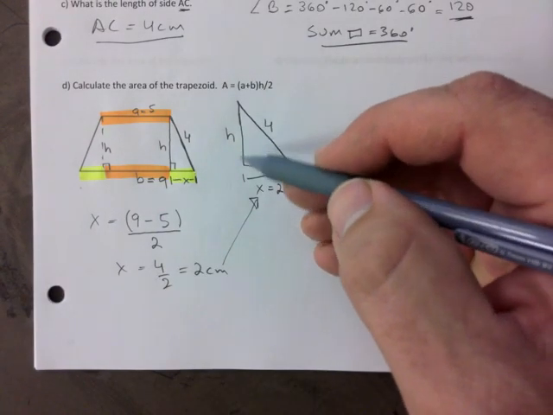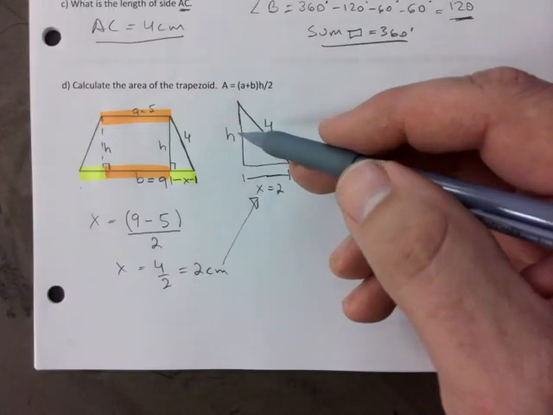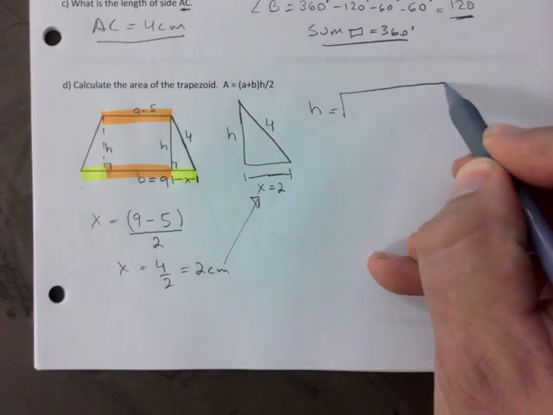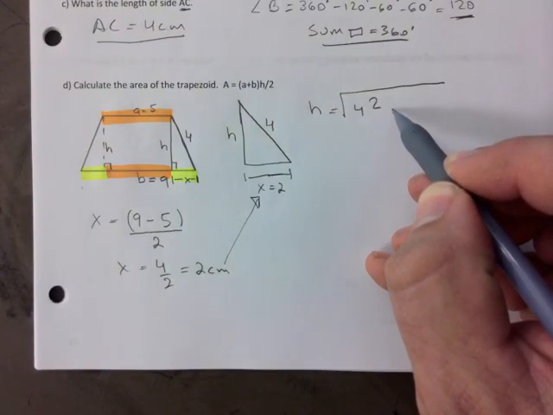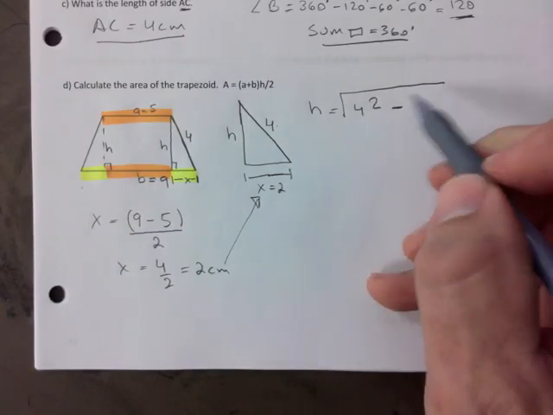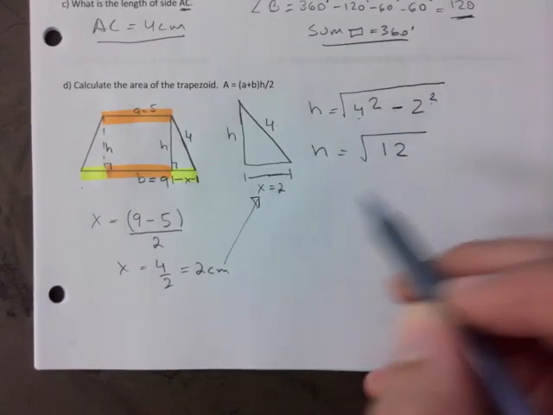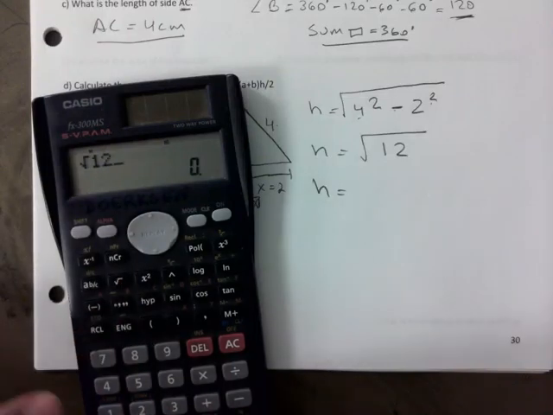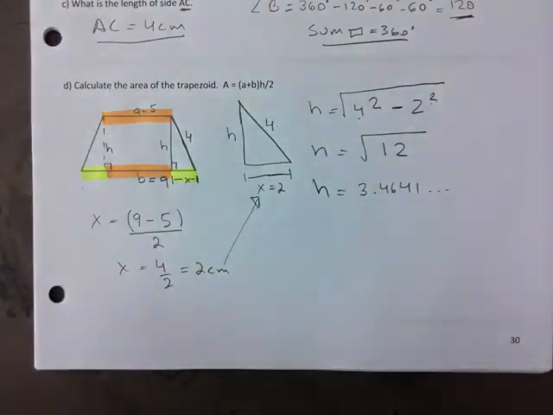What am I missing here? Leg or hypotenuse? Leg, right? Okay, so h is going to be 4 squared plus or minus? It's minus because I'm subtracting. I go hypotenuse minus leg. 16 minus 4 is 12. Root of 12 is 3.46. I don't know if I've ever shown you this, but I'm going to stick to 4 decimals there.